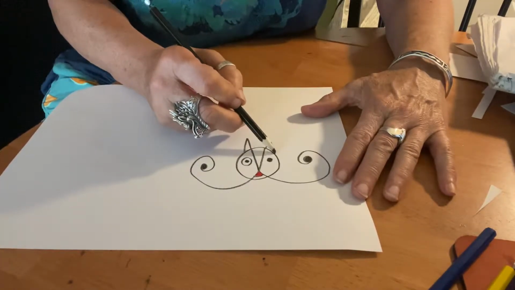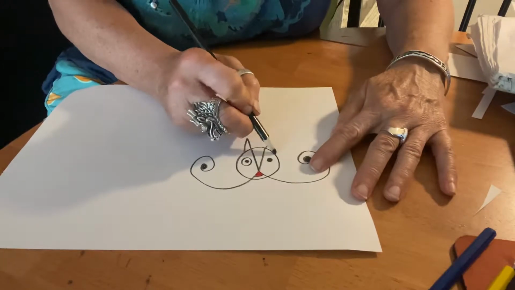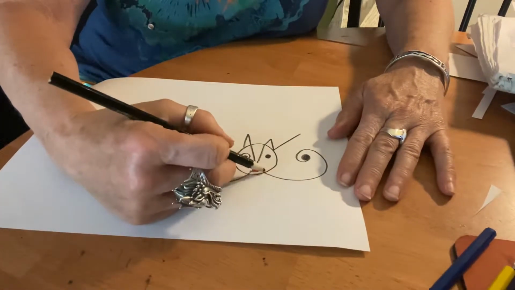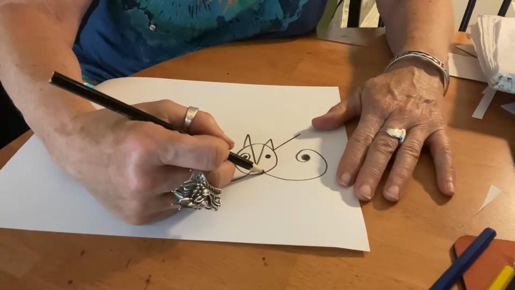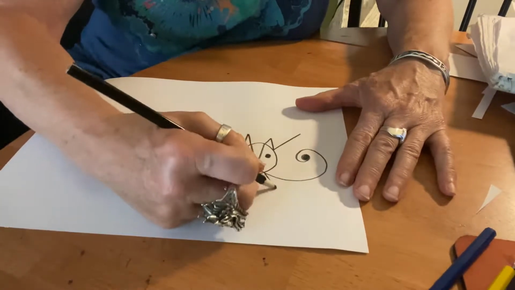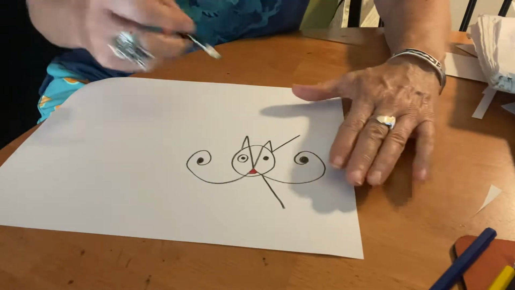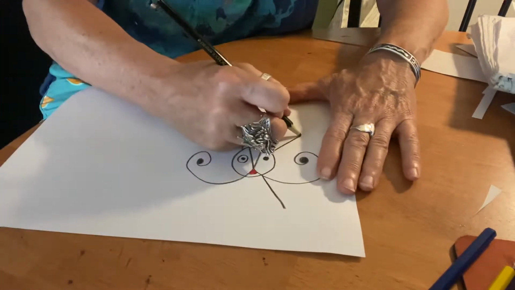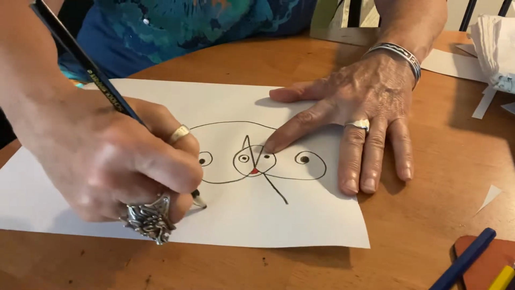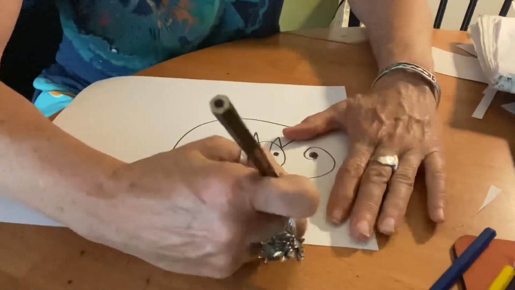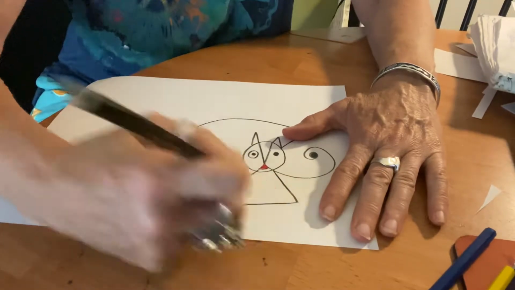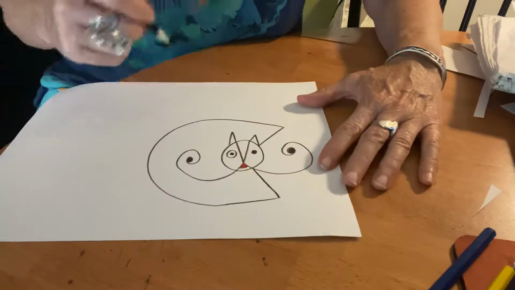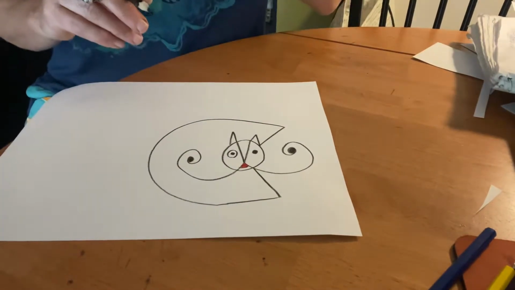From this triangle line right here, I just want you to extend a line out. And right where this whisker meets the circumference of this circle, draw a line out. We're going to connect these lines. We're going to draw like a big capital letter C. It's going to come all the way around. Whoops, my paper wrinkled. And we're just going to connect right there so you can see the body of our cat.